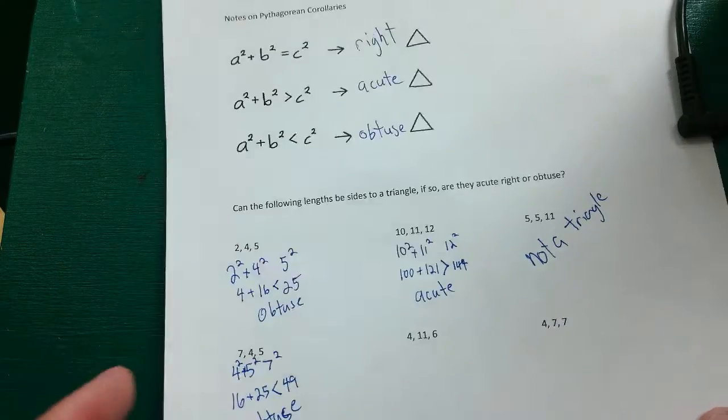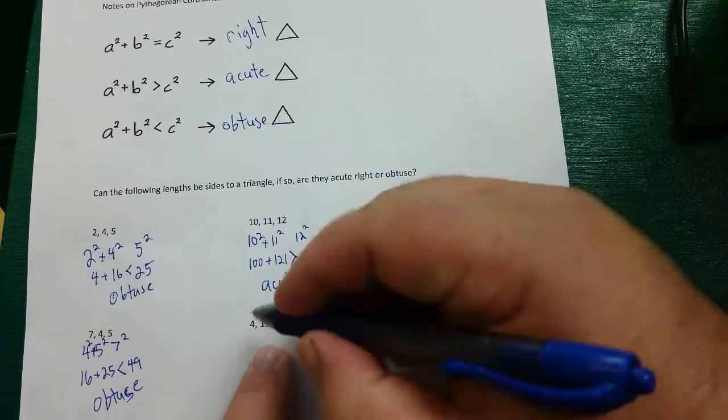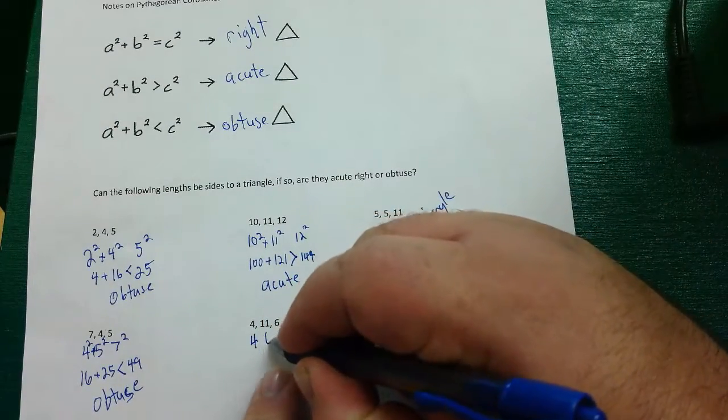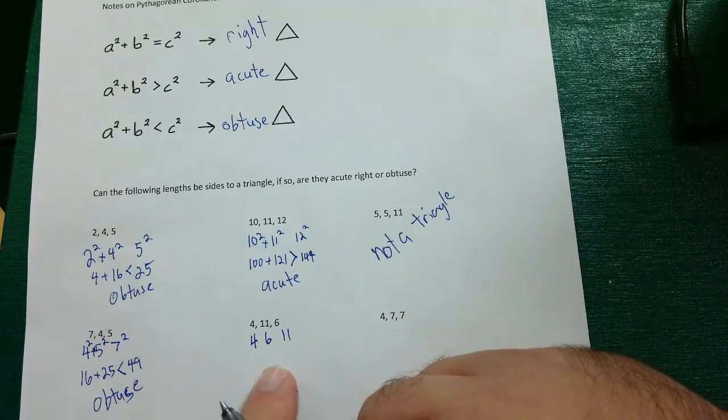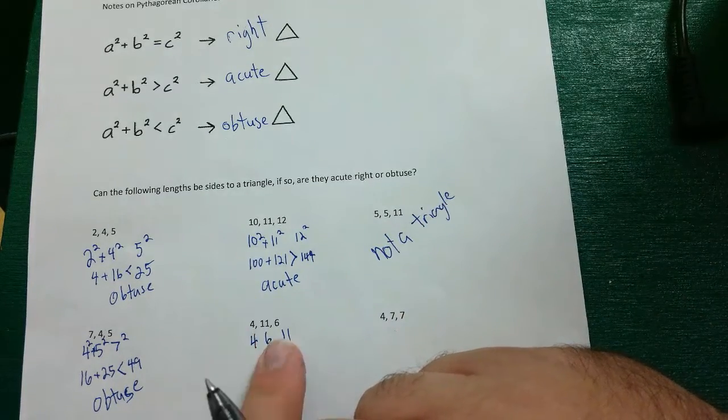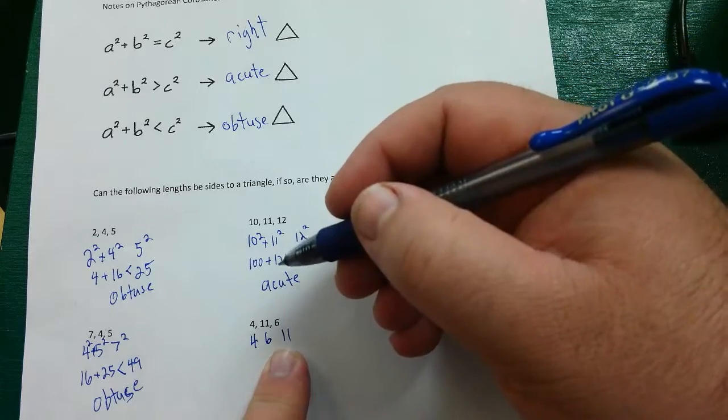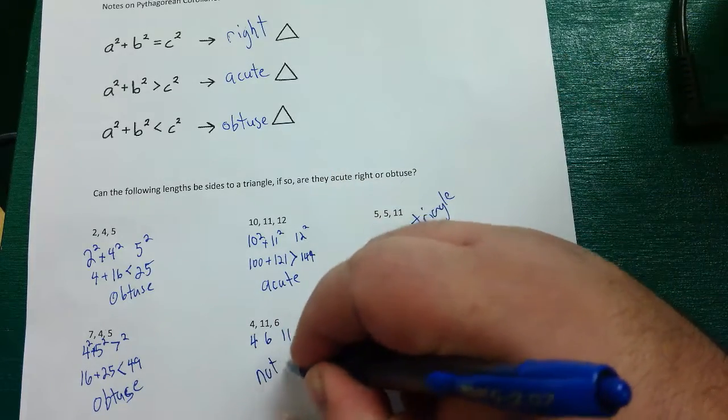All right, coming over here to this one. They need to be in order. 4, 6, 11. And 4 plus 6 is 10. That is less than 11. It has to be greater than. And so this is also not a triangle.